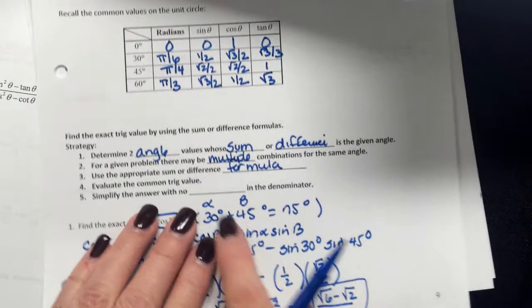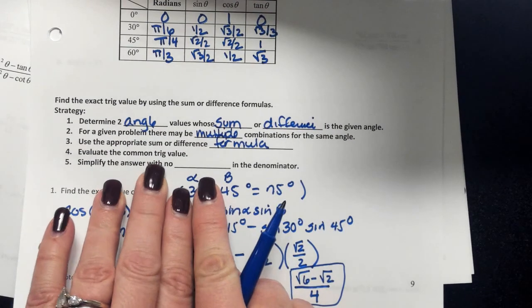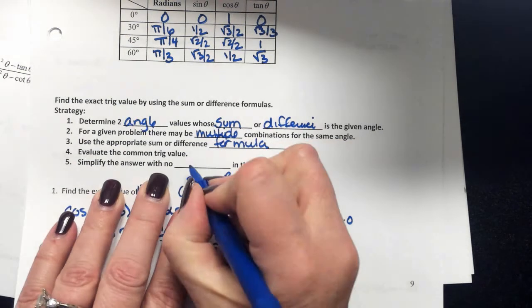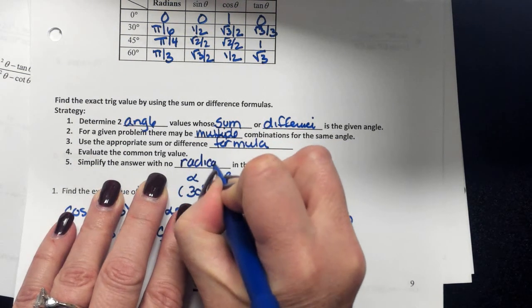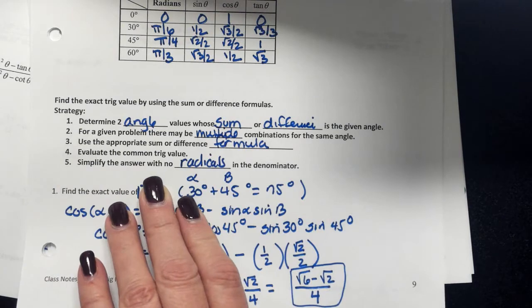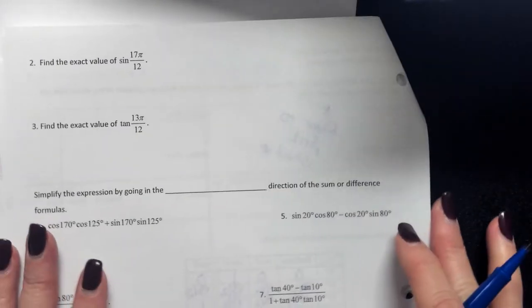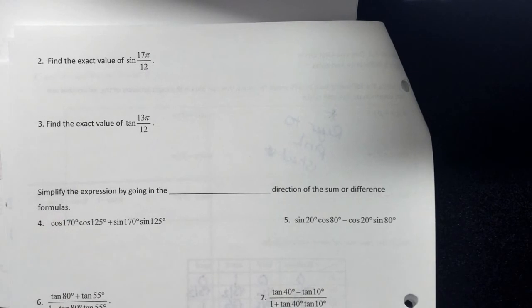All right, let's take a look at another one. And remember, once you evaluate your common trig values, remember, simplify with no radicals in the denominator. Remember, make sure you rationalize your denominators if you need to. Okay? All right, let's take a look at 17 pi over 12.